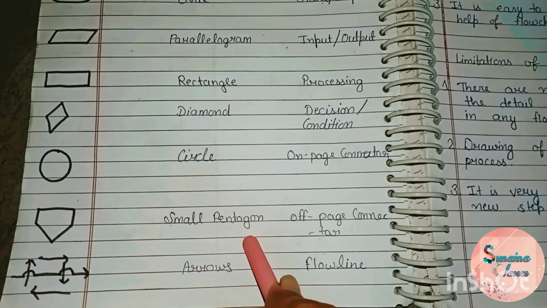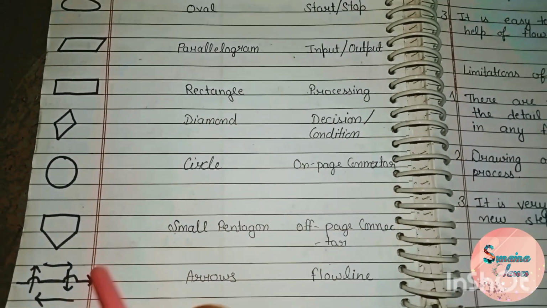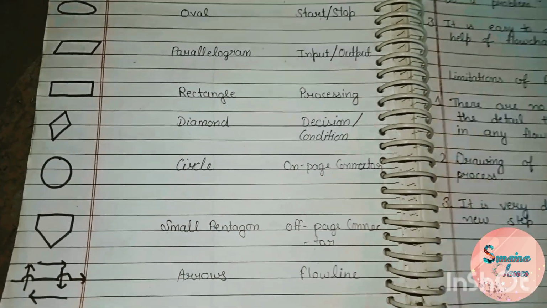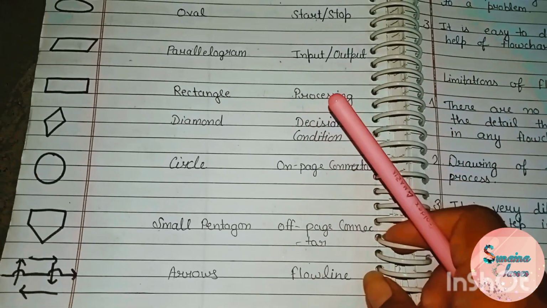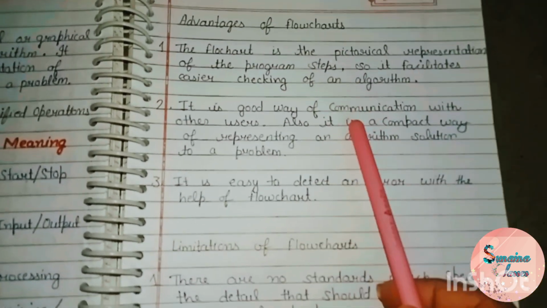Next is the small pentagon, which is used as the off-page connector. And next are arrows, used to give the flow of a line in a flowchart. Next we discuss the advantages of flowchart.